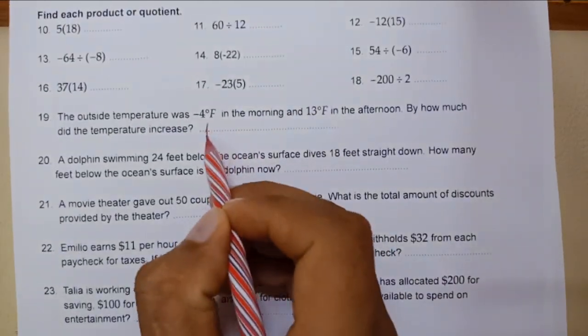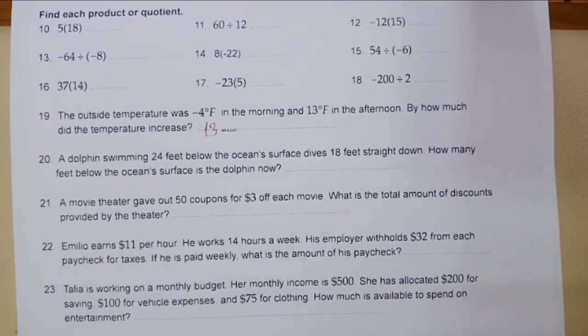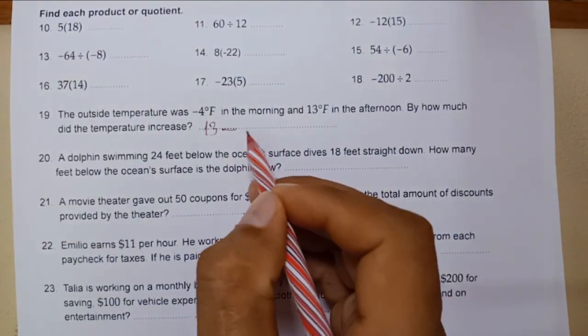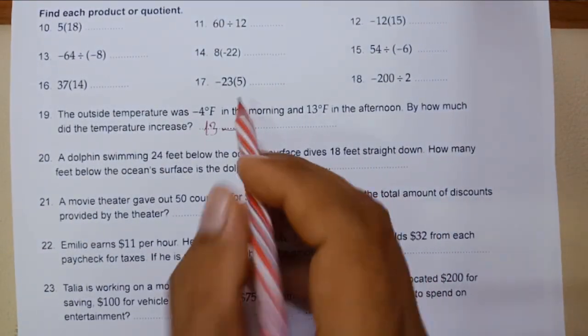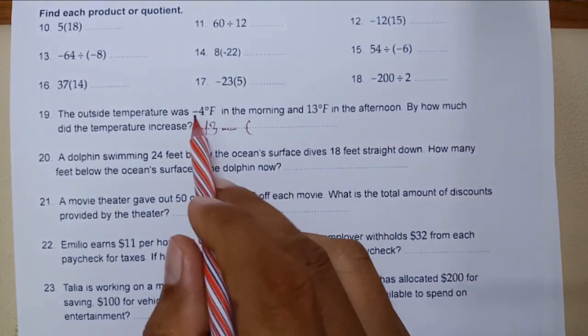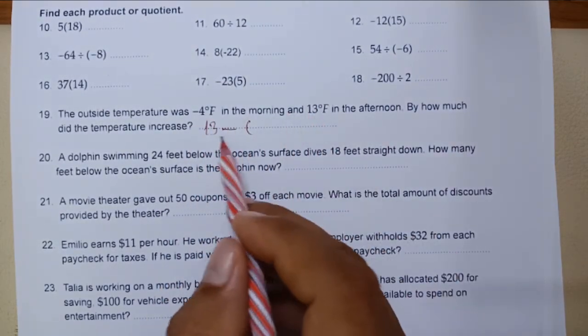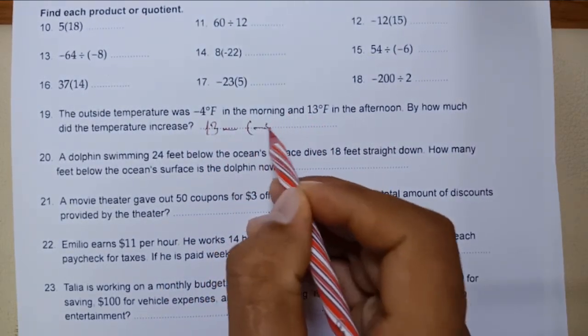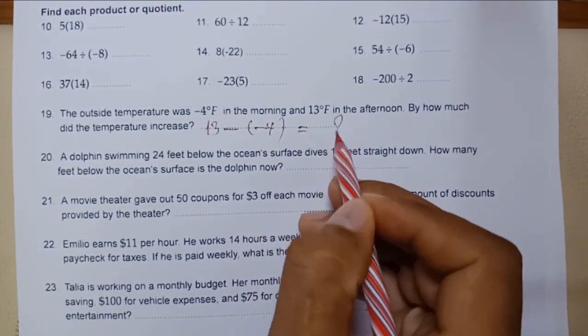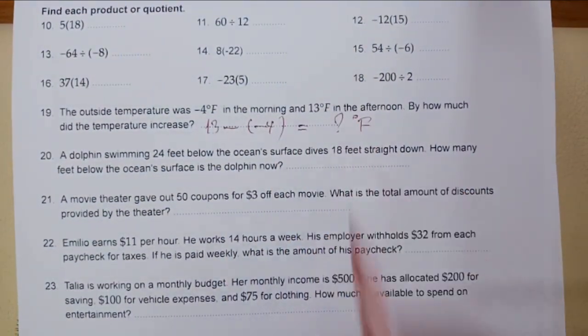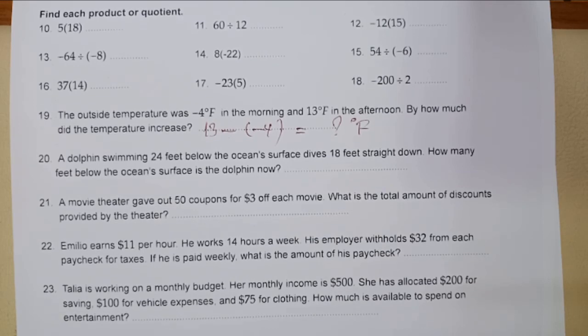The final temperature is 13, minus the initial, which is negative 4. So 13 minus negative 4, and you should have your answer in degrees Fahrenheit.